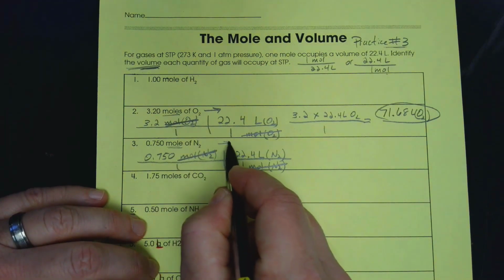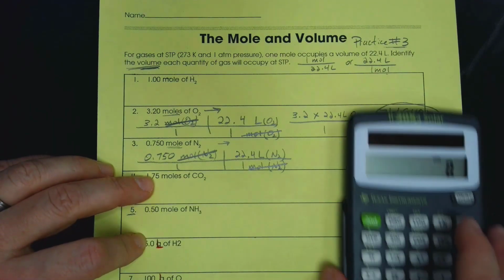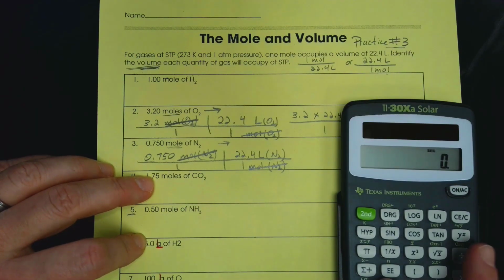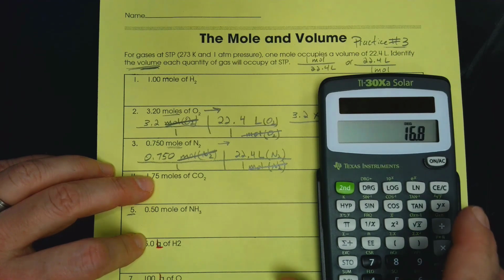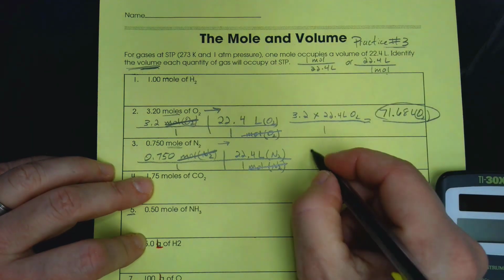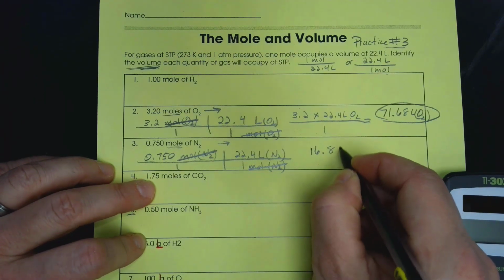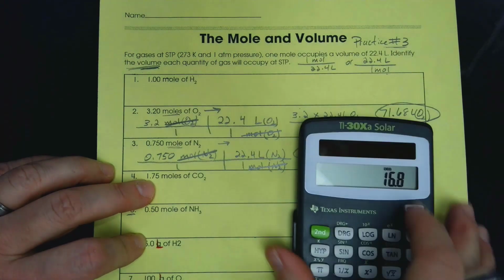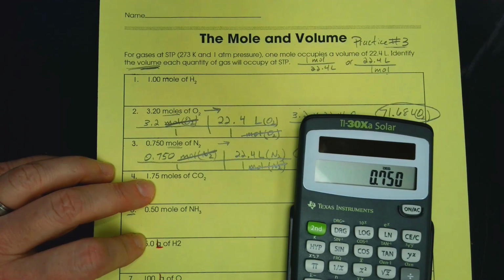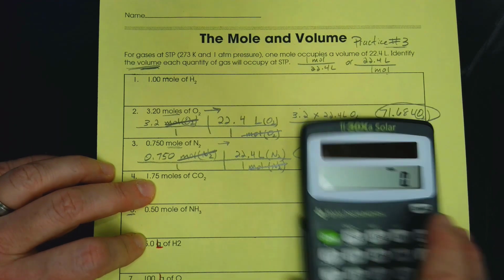We're going to multiply across. So we're going to take, and I'm just going to do this one right in my calculator. 0.750 times 22.4 liters, and I'm going to end up with 16.8 liters of N2. I'm just going to check my math on that. 0.750 times 22.4. Yes, I love that answer.